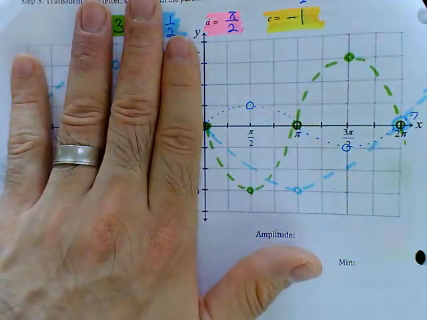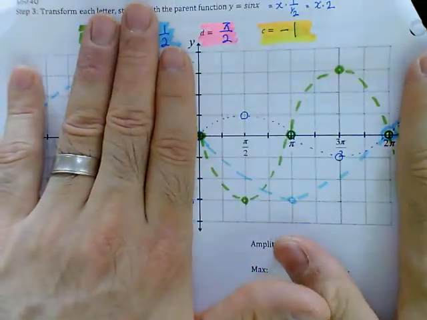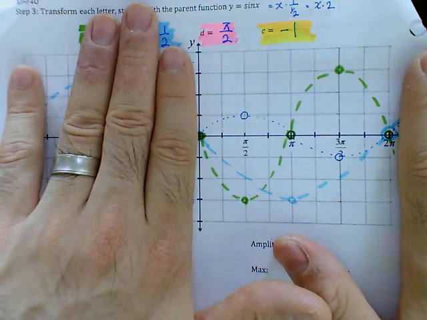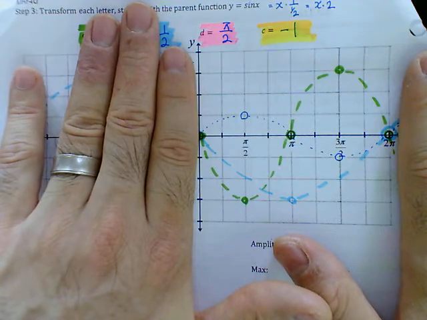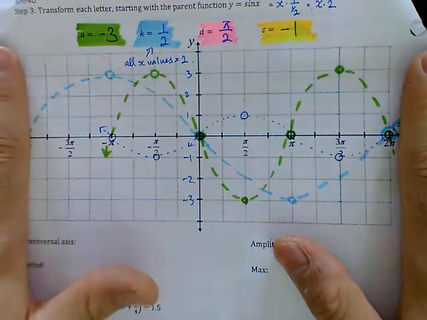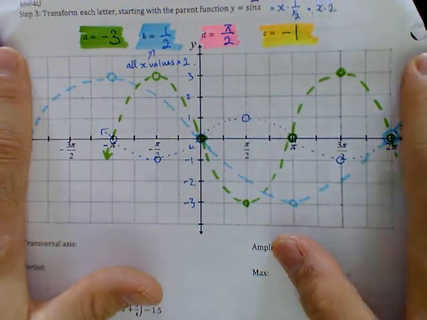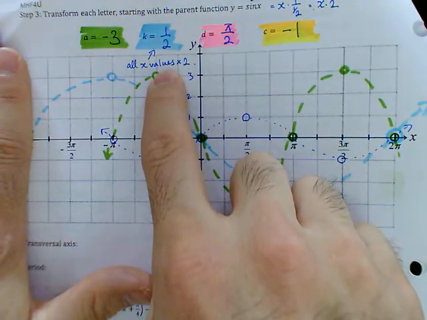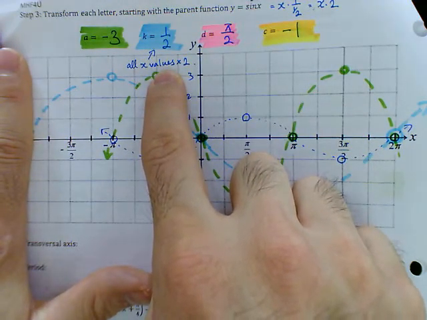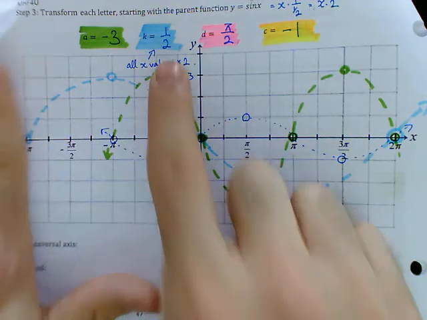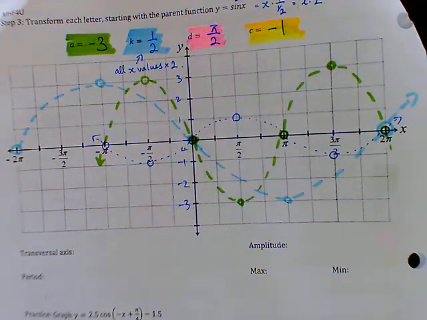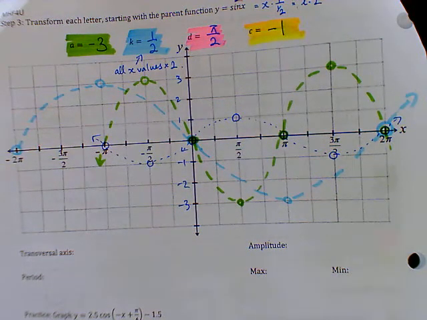Before, the period, the green, right? It used to be 2 pi. One cycle fit in 2 pi. Now, look at the blue. One cycle fits in 4 pi. Because of my horizontal stretch factor of 2. It's stretched horizontally. It's doubled. So what used to fit in 2 pi, now I need double the space, or double the rotation. I need 4 pi. Yes?